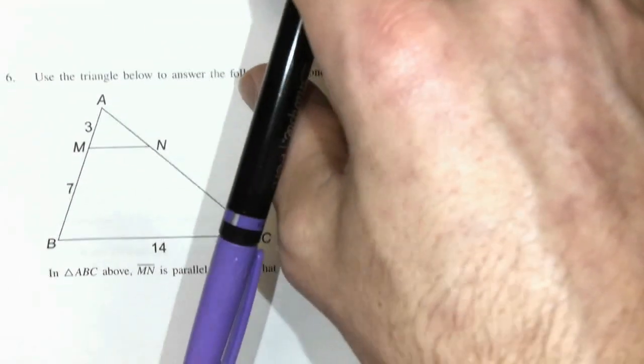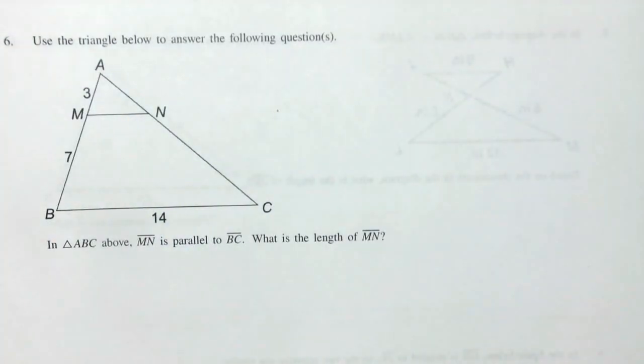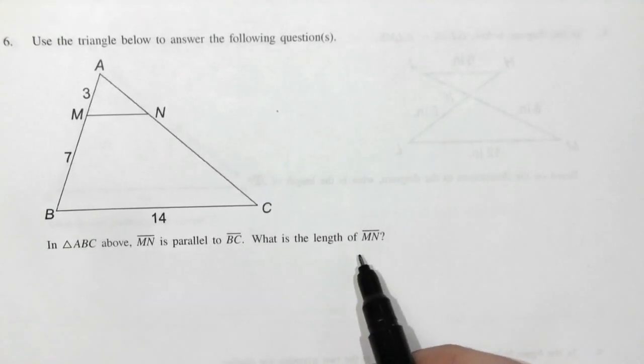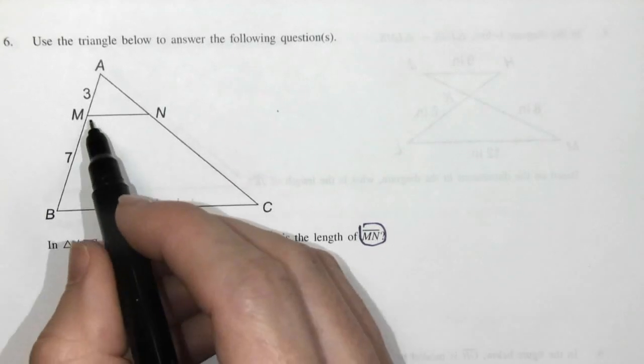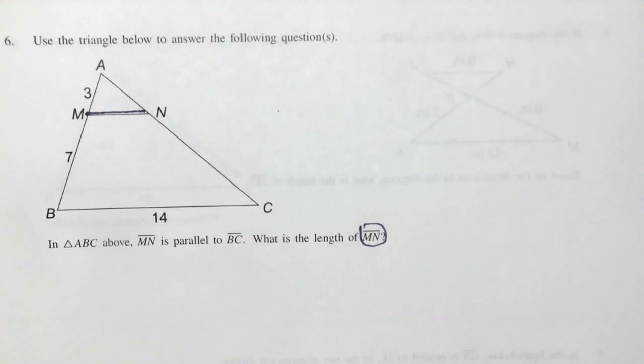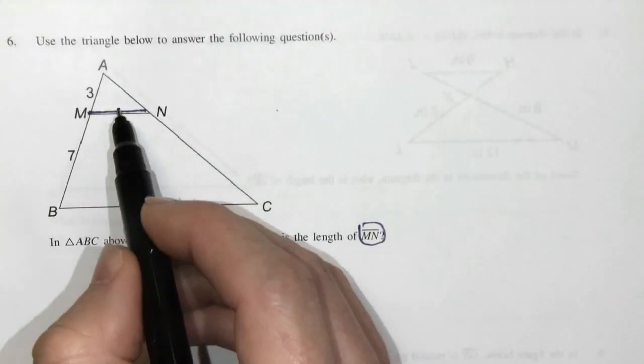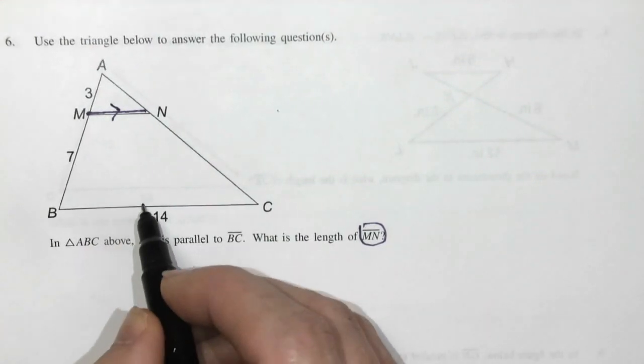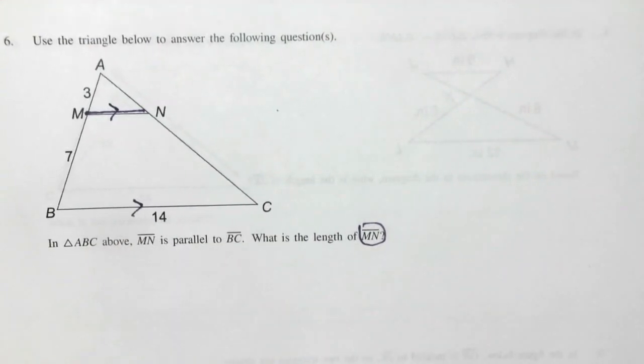Number 6 says, use the triangle below to answer the following questions. It says in triangle ABC, MN is parallel to BC. What is the length of MN? So question is 1. What is the question asking me to find? It wants me to find the length of MN. How far is this from here? What information does it give me? It gives me this. And it gives me that MN is parallel to BC.